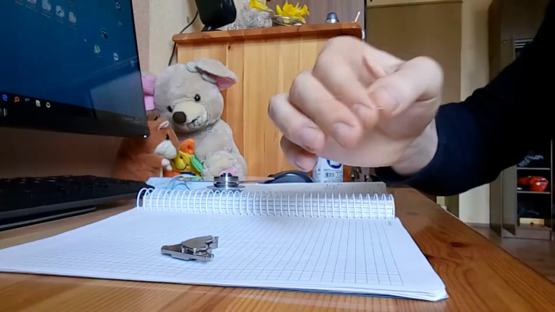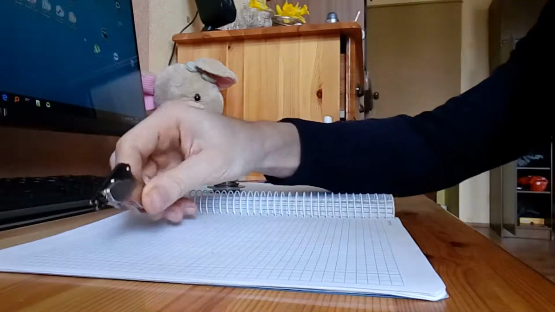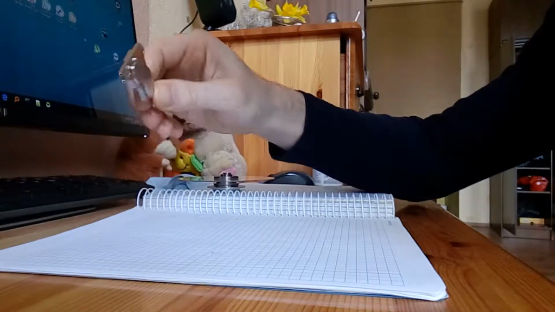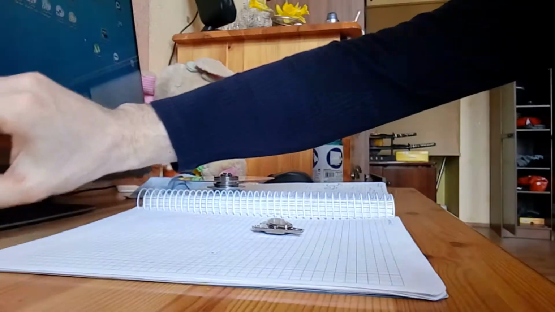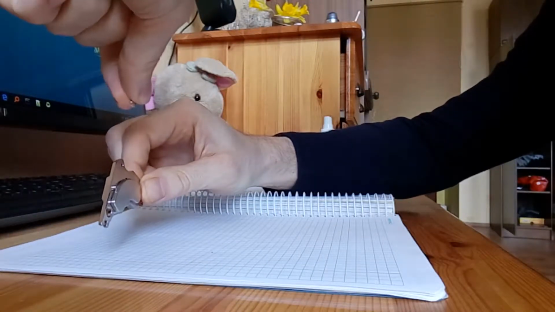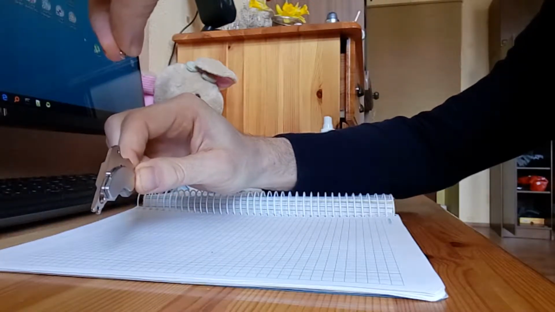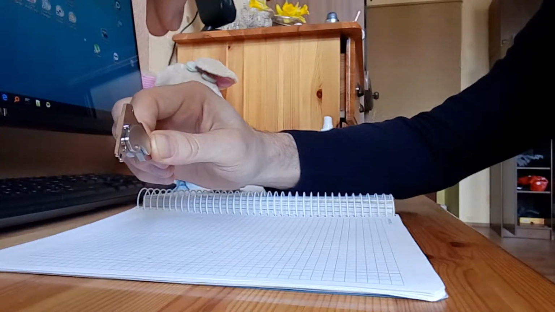So I don't know if the camera is showing that. I will try to record this once again. So here it goes. Oops, now it's traveled way too far. So this is, okay, now you can see my left hand and it's going directly onto the magnet.